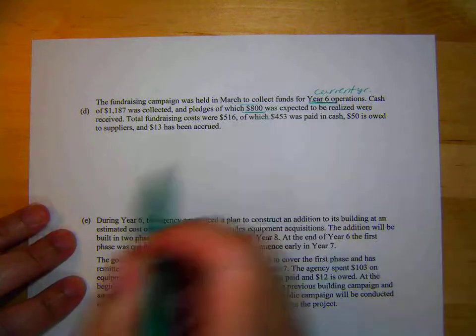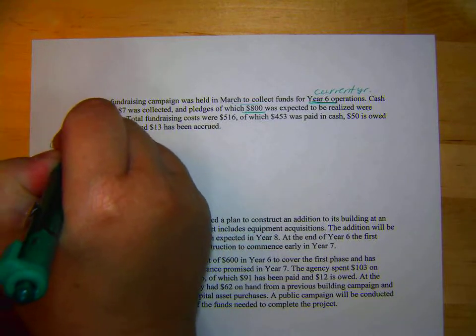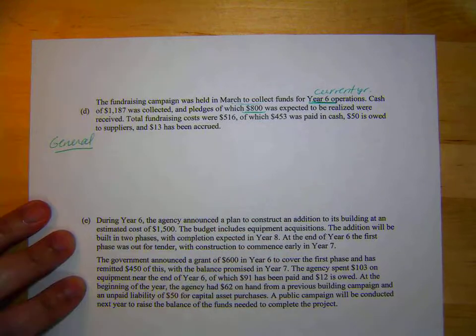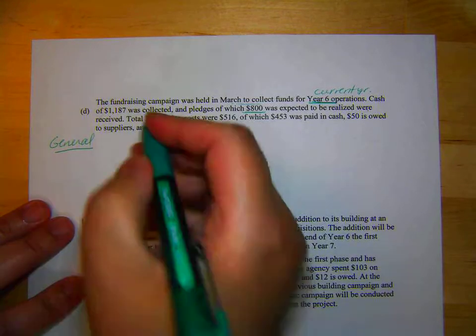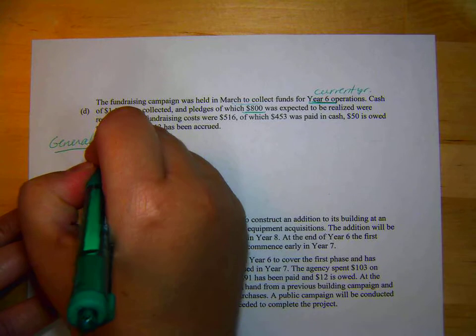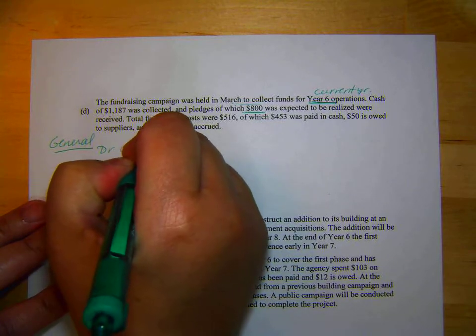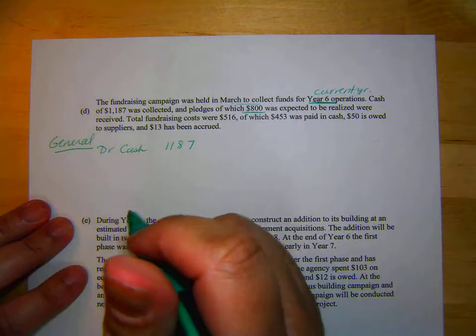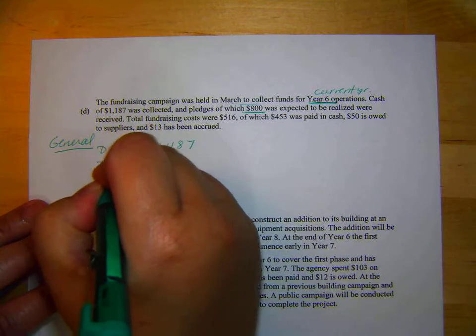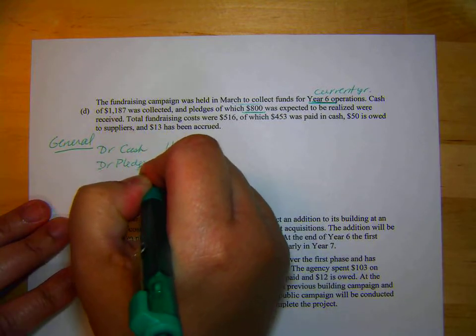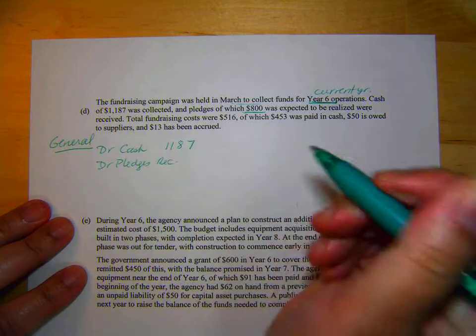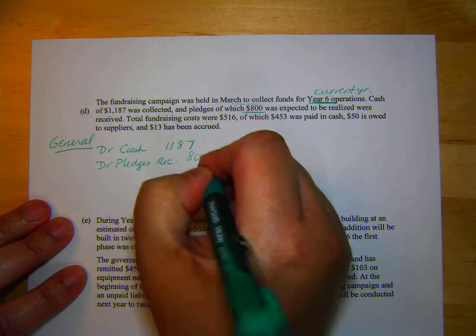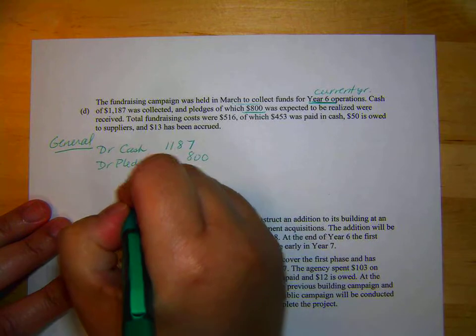So let's receive the cash first. So we got cash of $1187, and we have pledges receivable of 800. Now, the question is, are all contributions or revenues coming in deferred in any way?